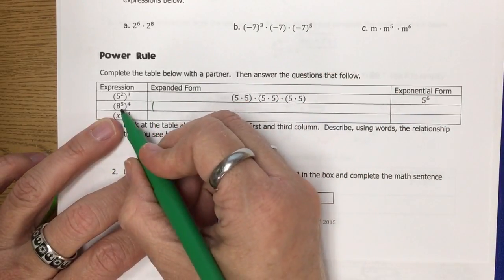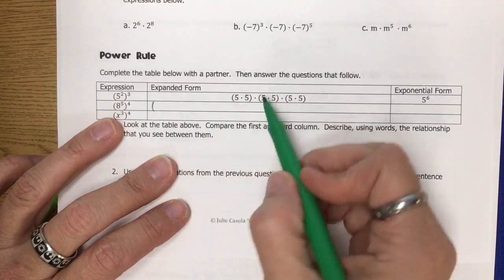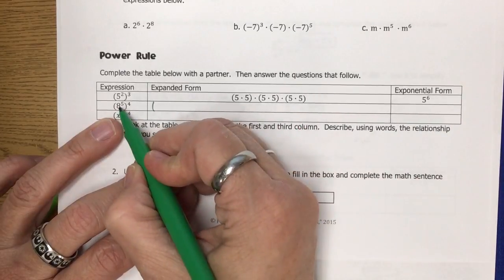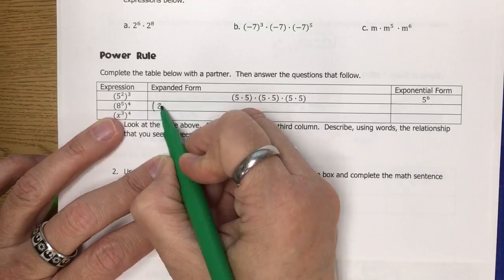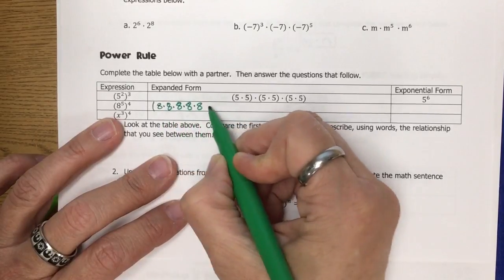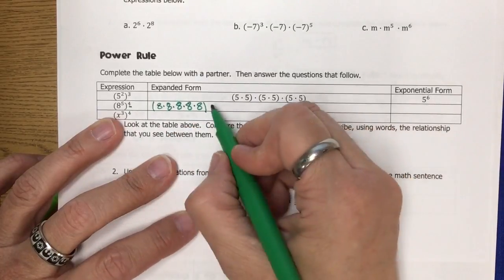So this one says 8 to the 5th power. Just like this said 5 to the 2nd power and you wrote 2 of them inside the parenthesis, we're going to do the same thing. 8 to the 5th. 1, 2, 3, 4, 5. Then it says to write what I just did 4 different times.